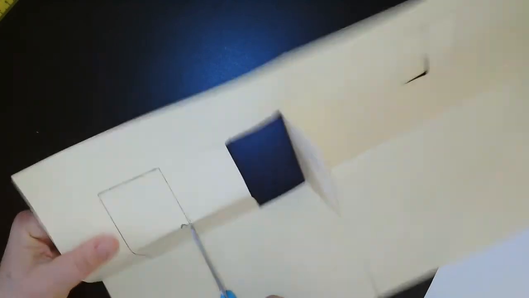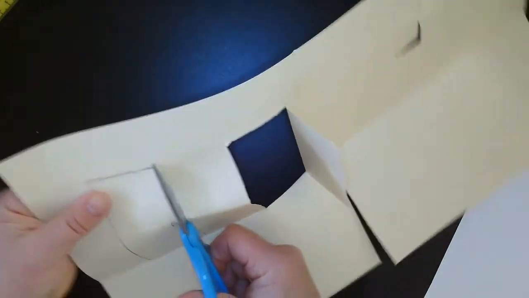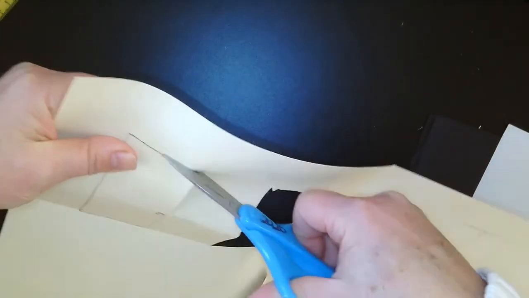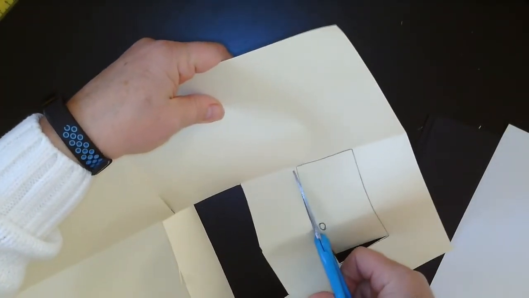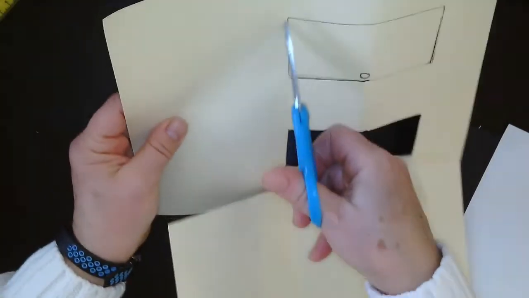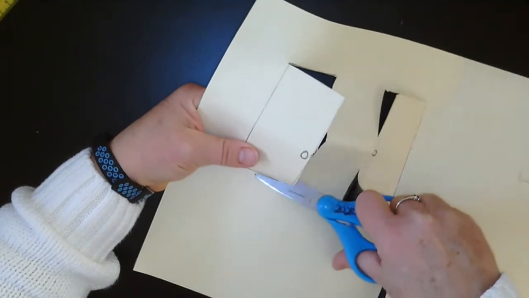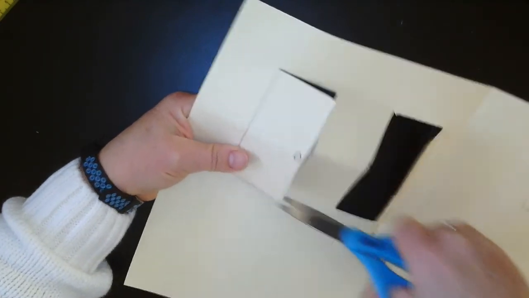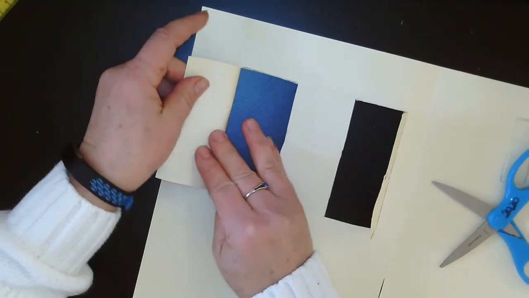Again, give it a snip, and I can get my scissors in, and I cut up the line and across. And I'm coming down the other side. Again, this is the line where the floor is, so I'm cutting on the floor line. And we're not gluing anything today because we want to test things out. So here we go.